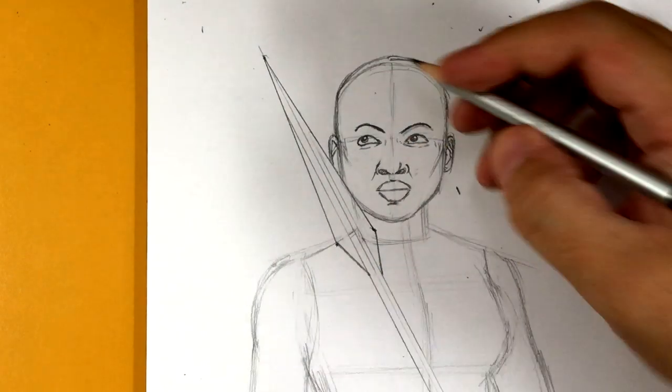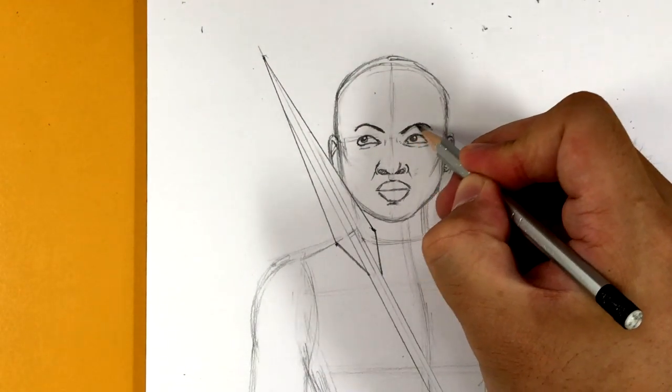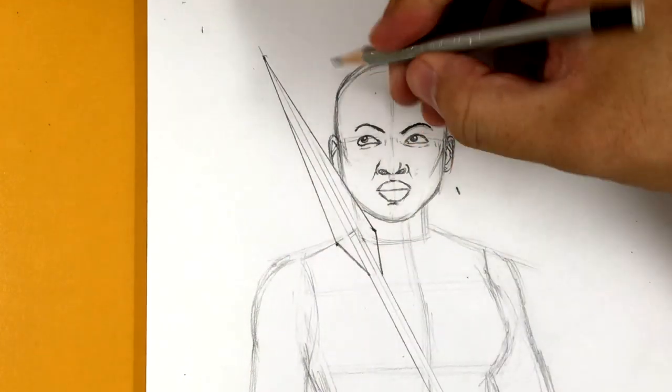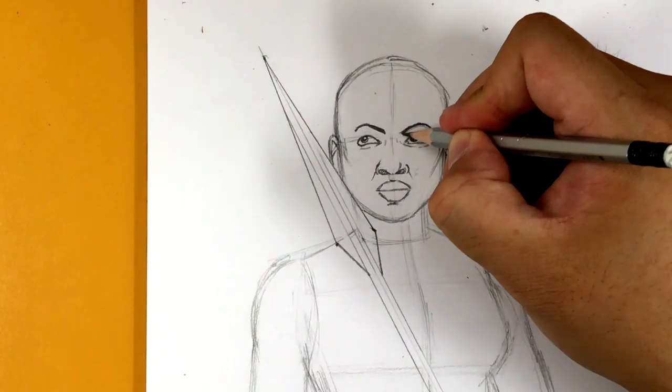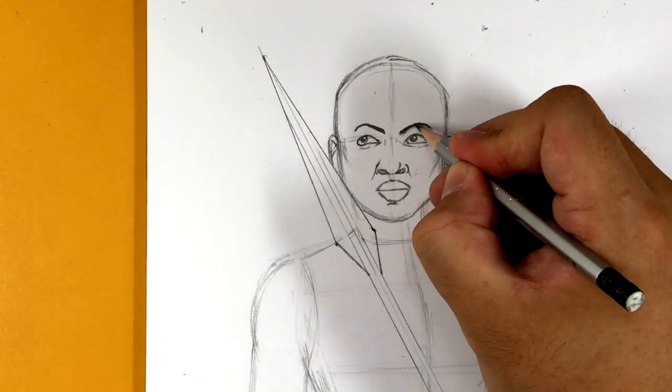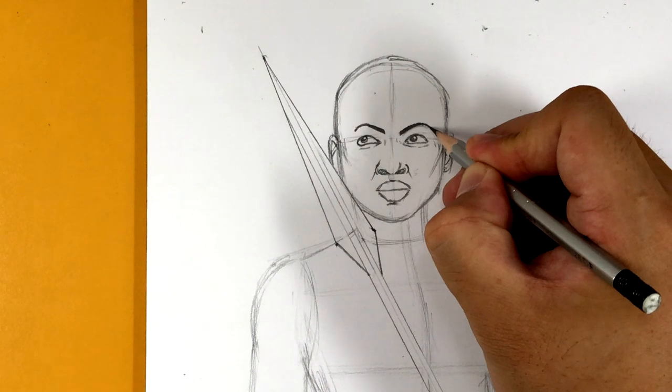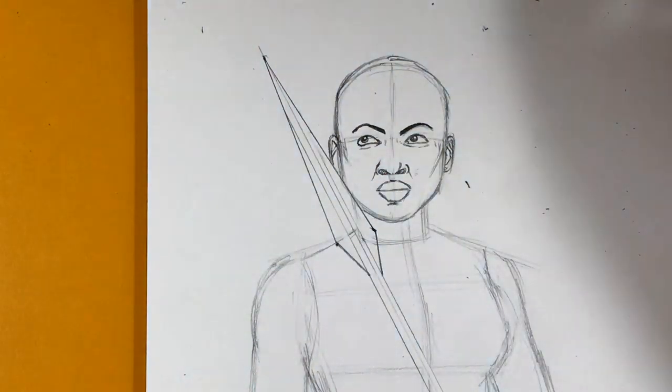Here you go. I think that's okay. I'm gonna leave it at that. I'll fix it during the inking stage, and I'm going to make the eyebrows on this side thicker, and then it gets thinner as you go further out. Okay, like that.